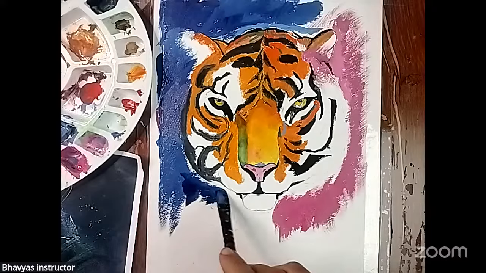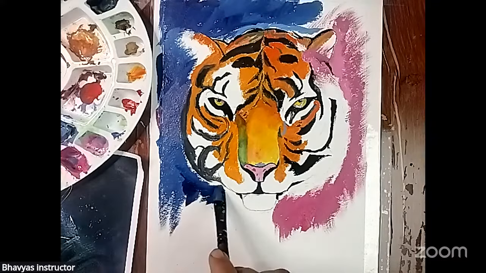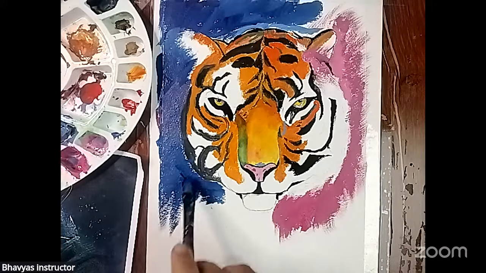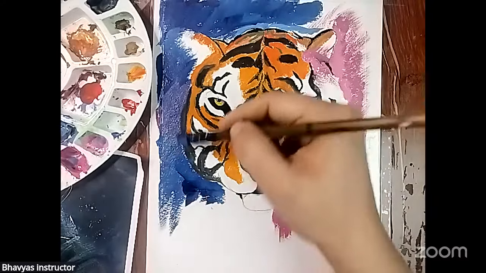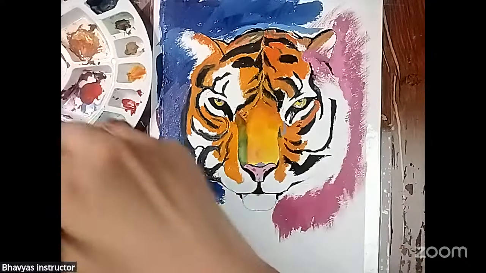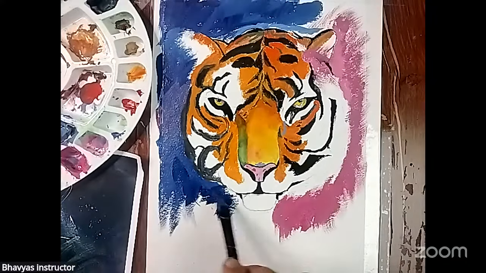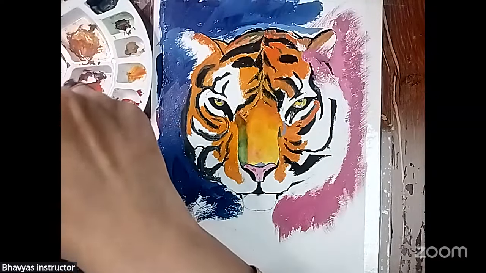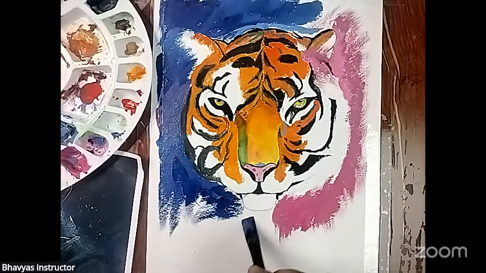So when it comes down, you need to make it a little dark so that when we give strokes with white color, that stroke should be visible, like this. Okay.